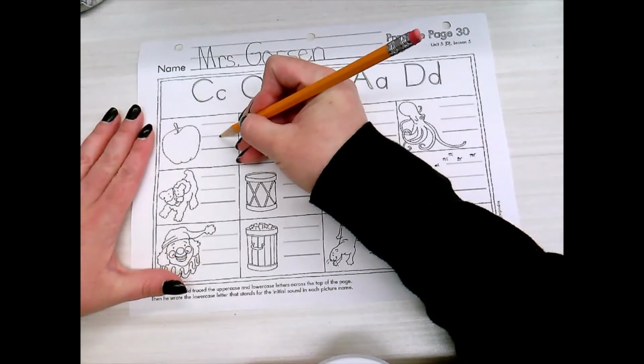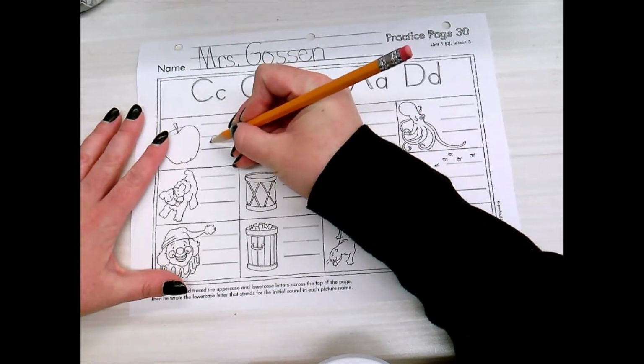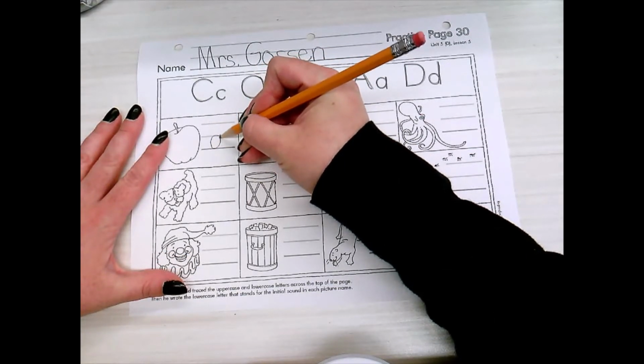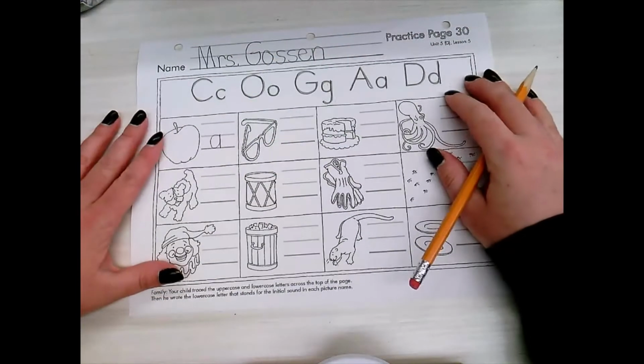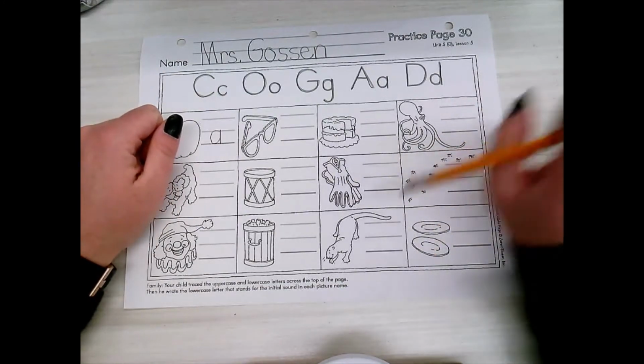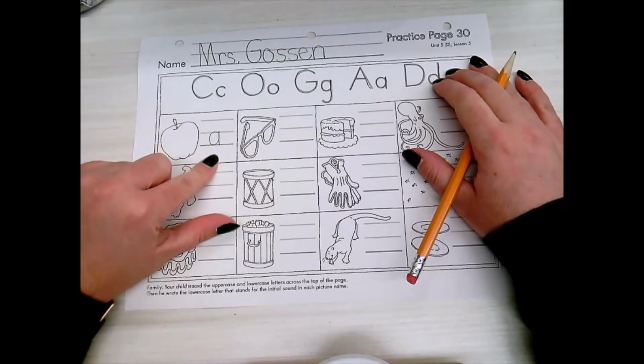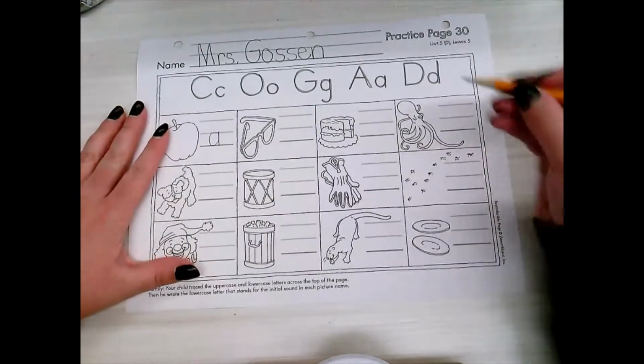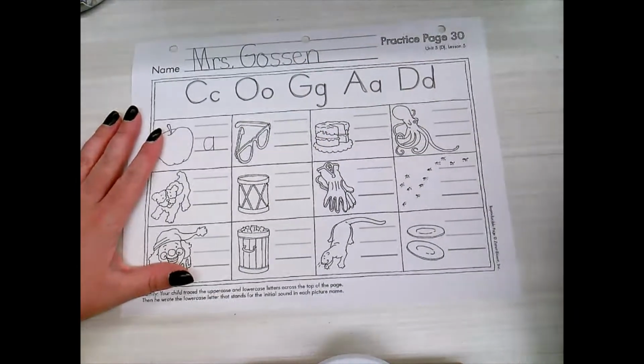Please make sure you're starting your A at the middle line and curving down to the chocolate and back up and pull down. If your A is too tall, erase and fix. If your A is too far down, erase and fix. If it's floating in the middle, erase and fix.